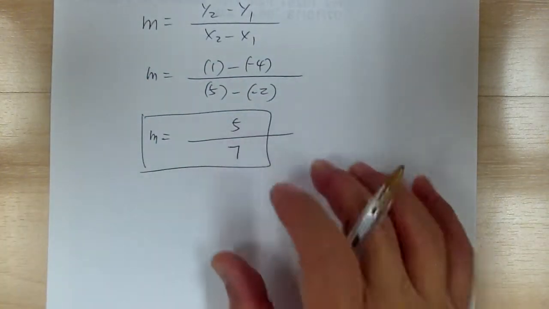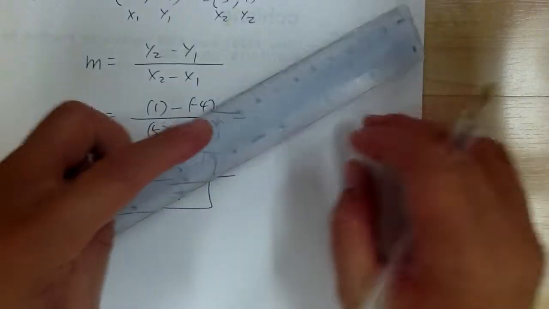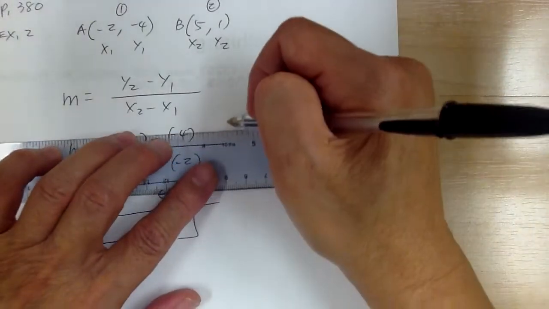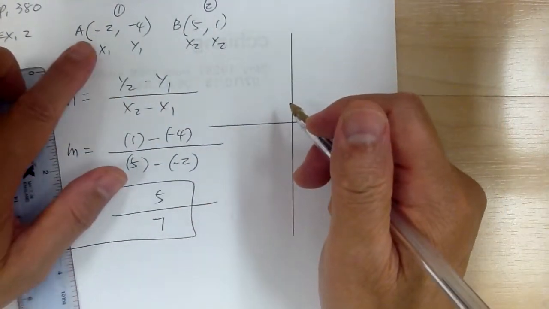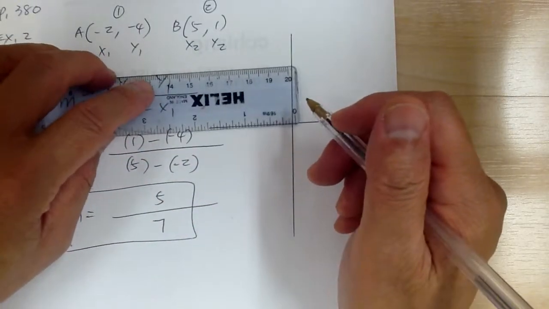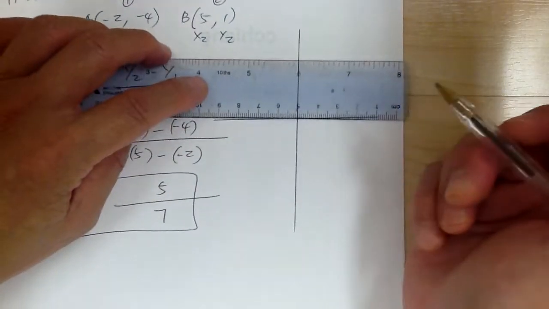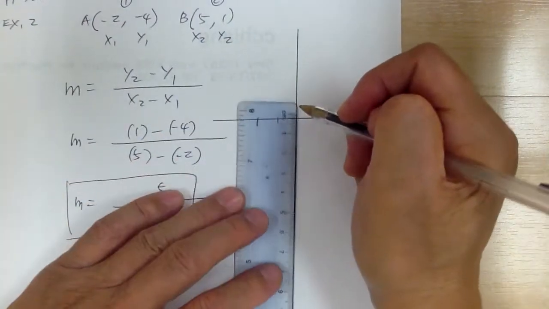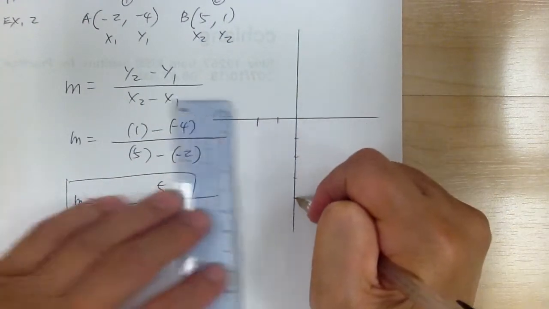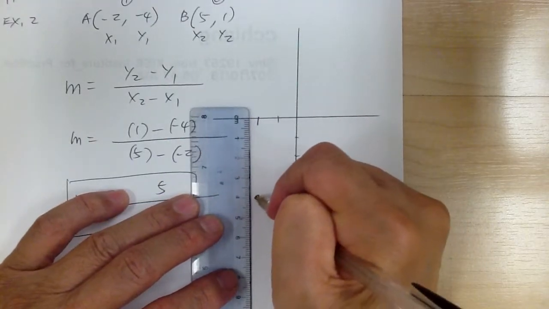Okay, now if you want to visualize how this is, you can look at the graph also. So let's say if you graph this, the first point is negative 2, negative 4, right over here.